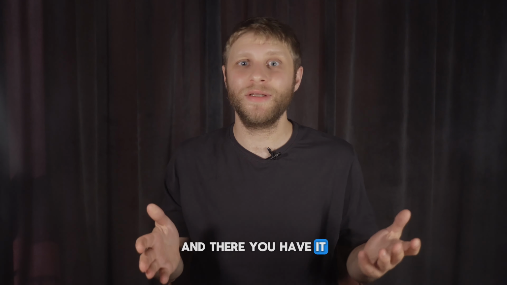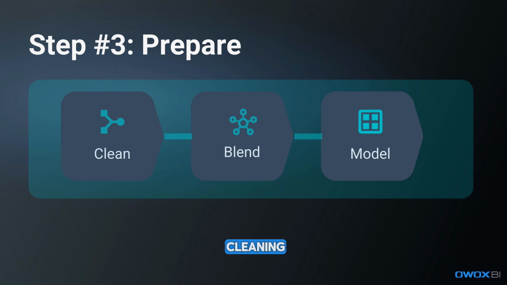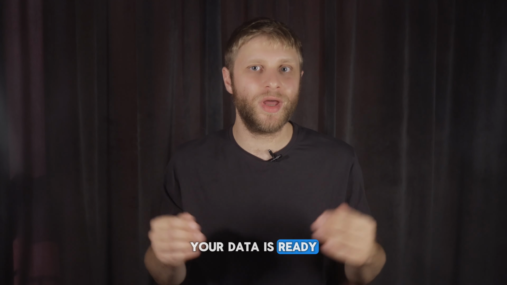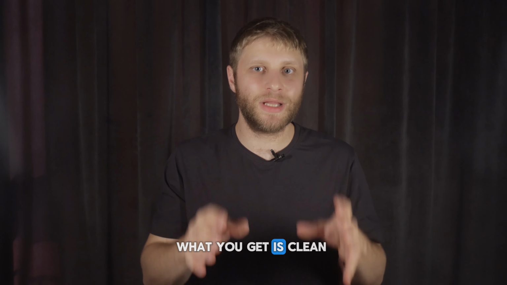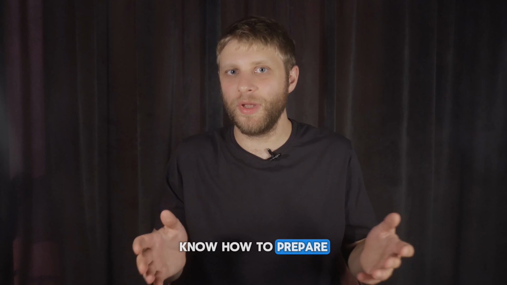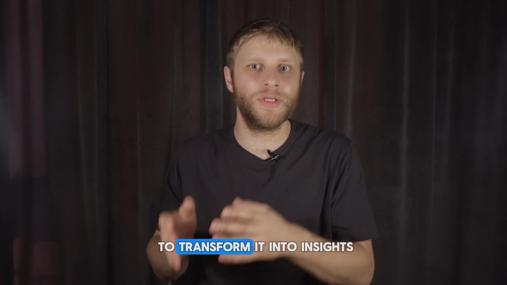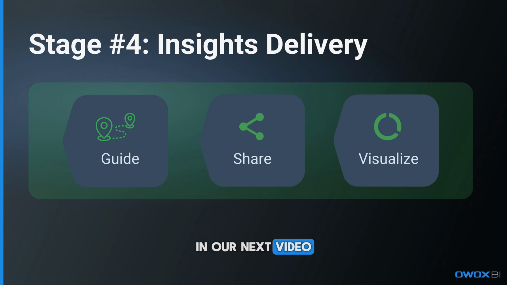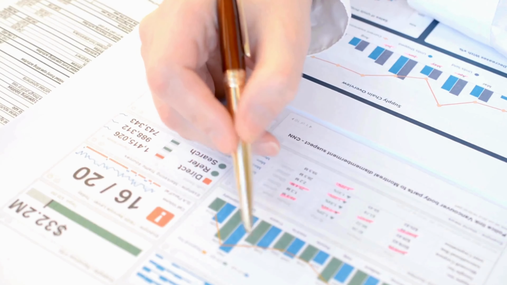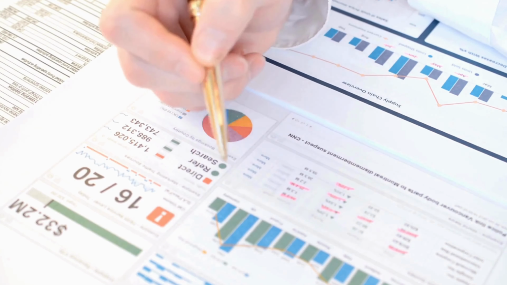And there you have it. We covered the steps of data preparation: cleaning, normalizing, blending, and modeling your data. Remember, the goal here is to ensure your data is ready for analysis. What you get is clean, structured properly, and reliable. Now that you know how to prepare your data, the next step is to transform it into insights. In our next video, we will dive into stage number 4, deliver reports, deliver insights, where we will discuss how to turn your prepared data into actionable reports that business users act upon.